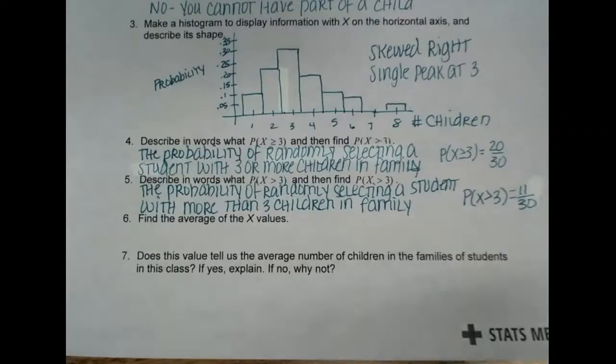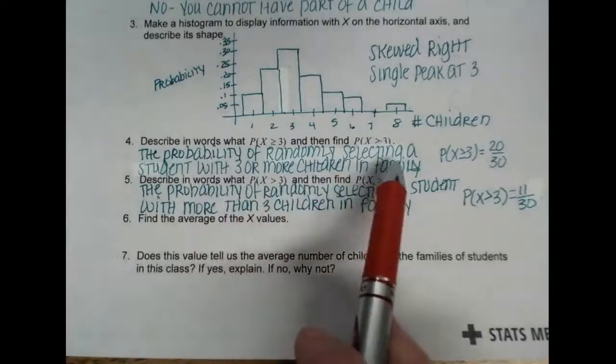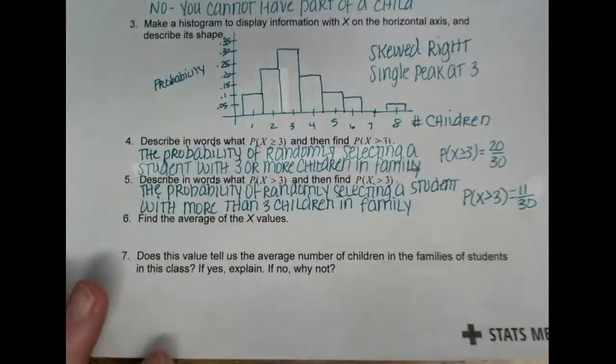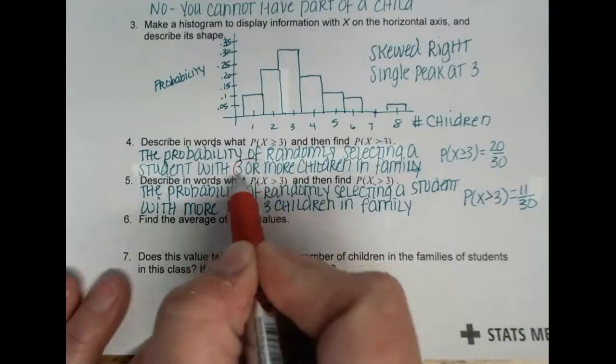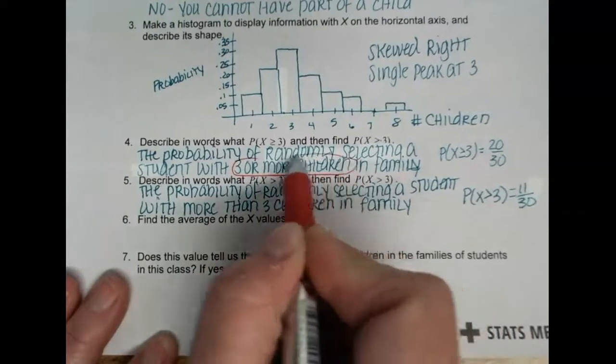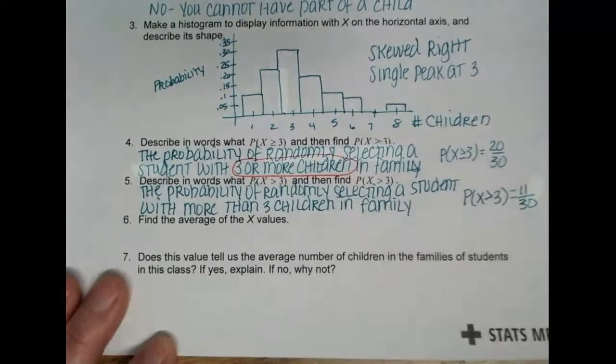All right, so the probability of randomly selecting a student with 3 or more children in the family, because we have an equal to sign here. So when you count up the probability of 3, 4, 5, 6, 7, and 8, you get 20 out of the 30 people had 3 or more children in their family.